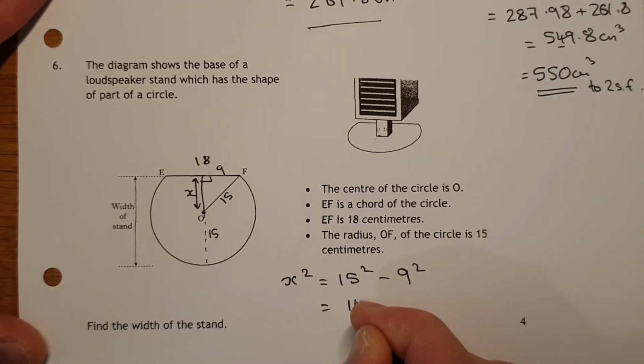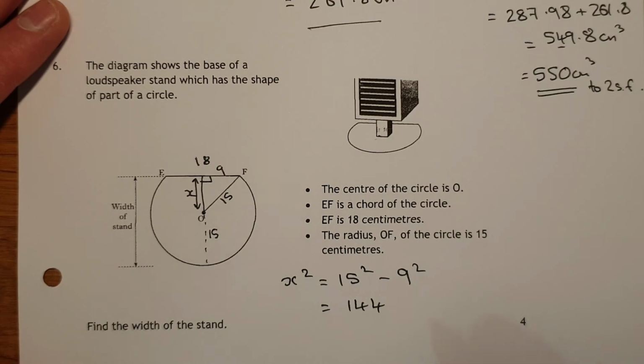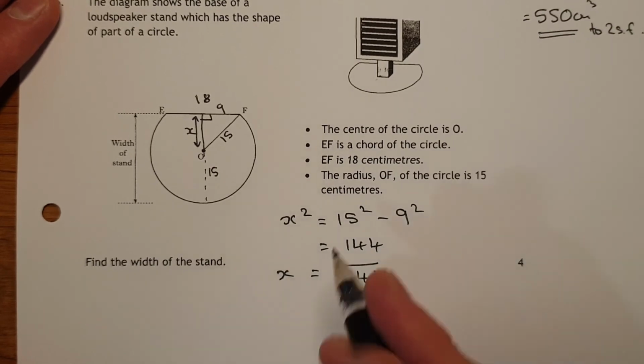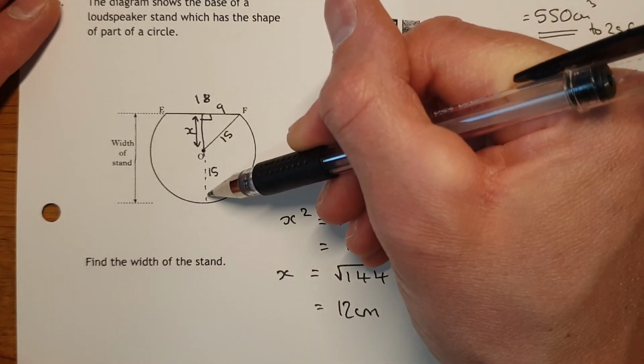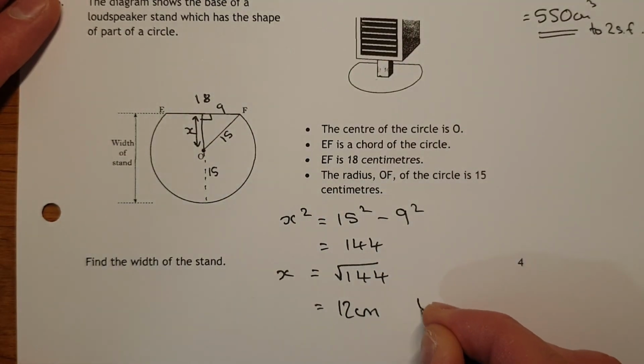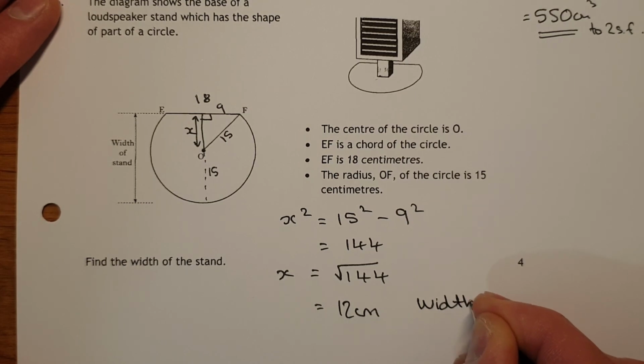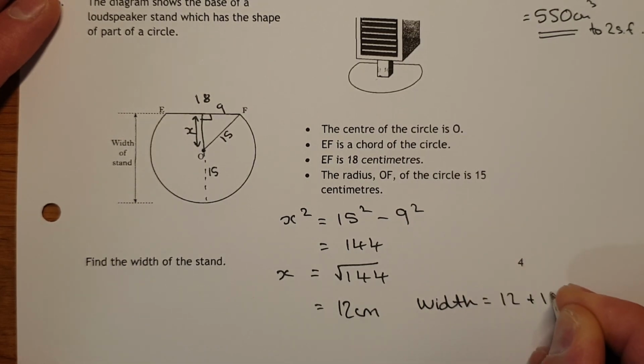And that gives us 144. You can put that into a calculator. So x is going to be the square root of 144, and that's going to be 12 centimetres. Okay, so x is 12. So our total measurement is 12 plus 15. So the width equals 12 plus 15 equals 27 centimetres.